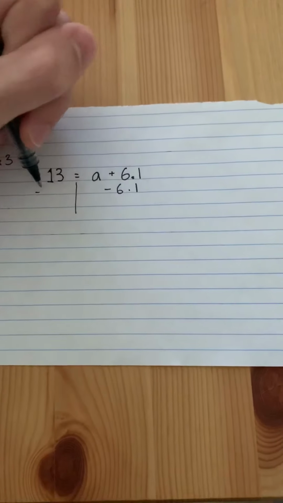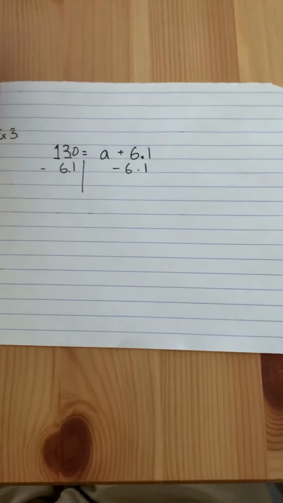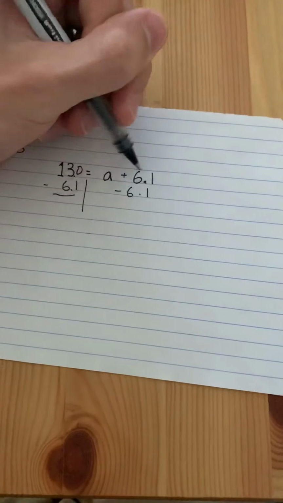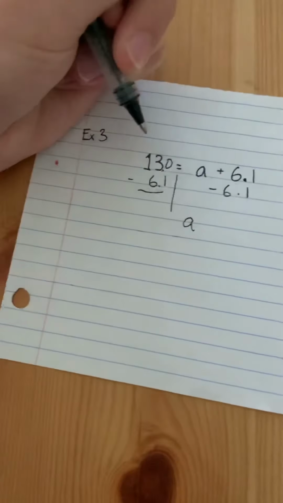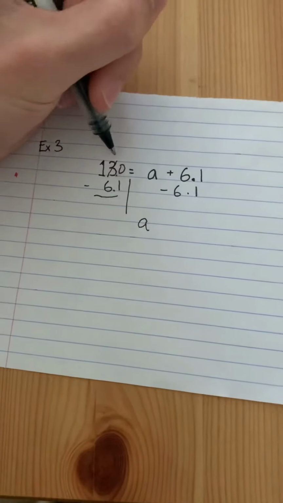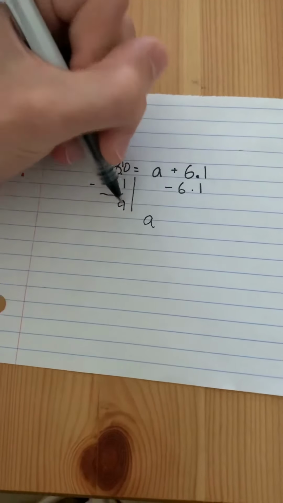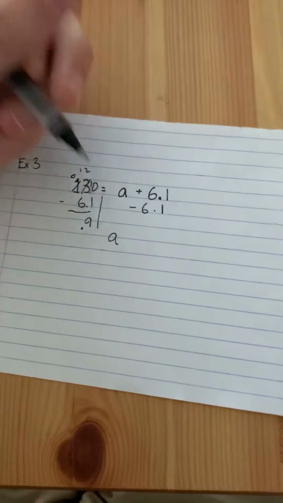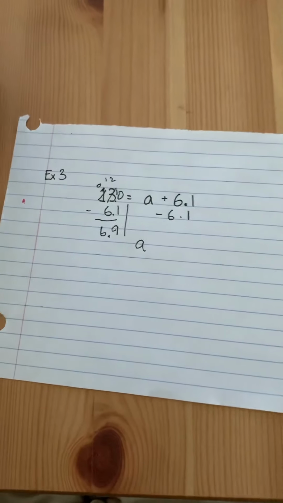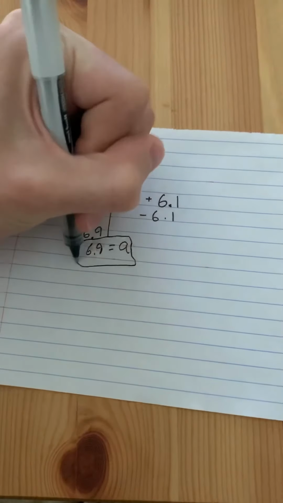I'm going to subtract 6.1 from this side, making sure to line up my decimals. Oh man, it's been a while since I had to do that. So now, when I subtract it from this side, these two things cancel out, and the only thing left is a. And then I can do the decimal subtraction over here. Gotta borrow again. Man, borrow central over here. 10 minus 1 is 9. Bring down my decimal. Can't do 2 minus 6, so I can borrow. 12 minus 6 is 6. So that means I think my answer is a equals 6.9.